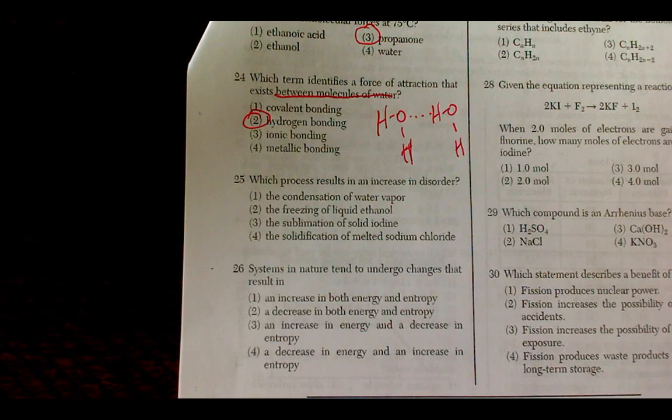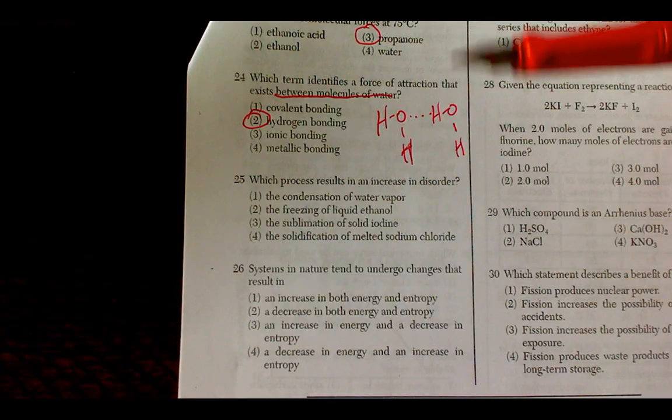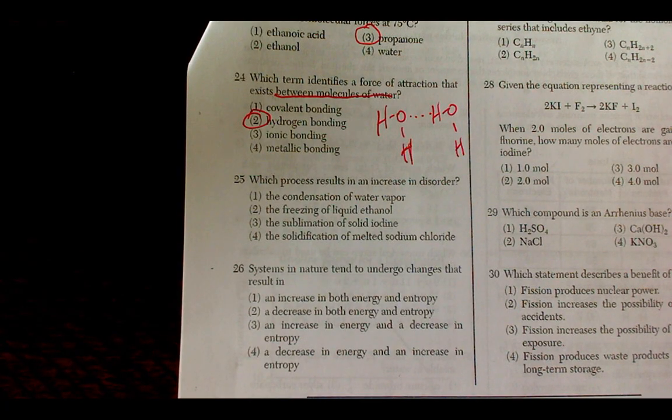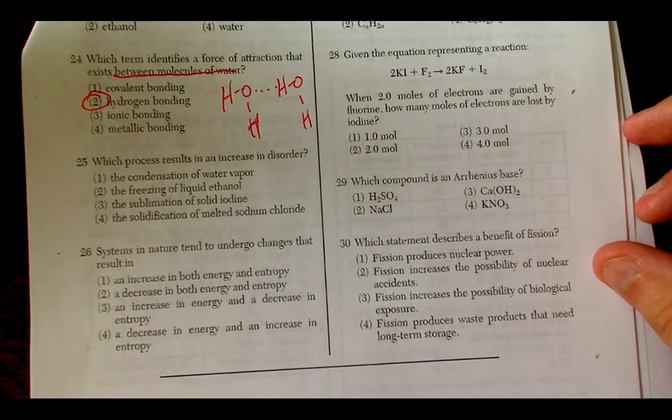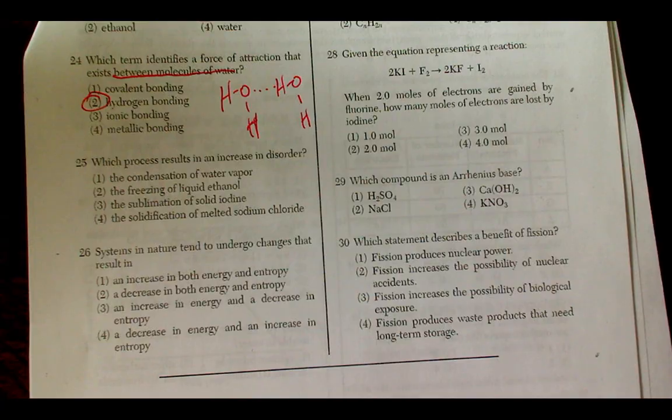25. Which process results in an increase in disorder? An increase in disorder, that's an increase in entropy. It means it's getting more spread out, it's getting more random, it's getting more messy, whatever. If I look at the choices here, they're all states of matter changes. Condensation, freezing, it's all solid, liquid, gas changes, back and forth, physical changes. So which one's going to increase the disorder? Which one's going to increase the randomness? Which one's going to spread pieces out and make them less orderly?